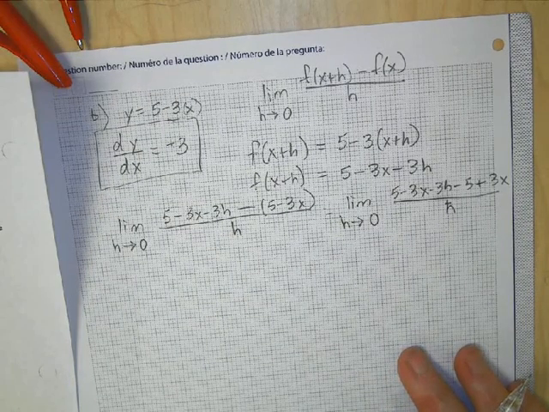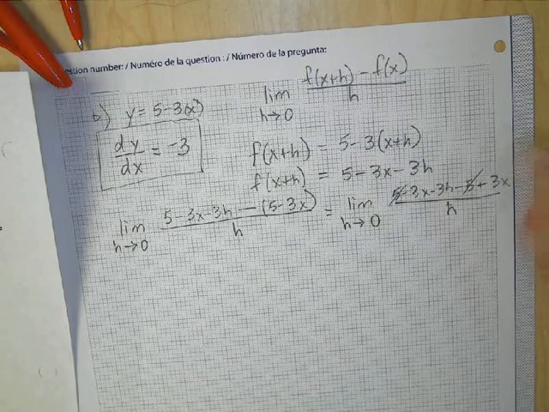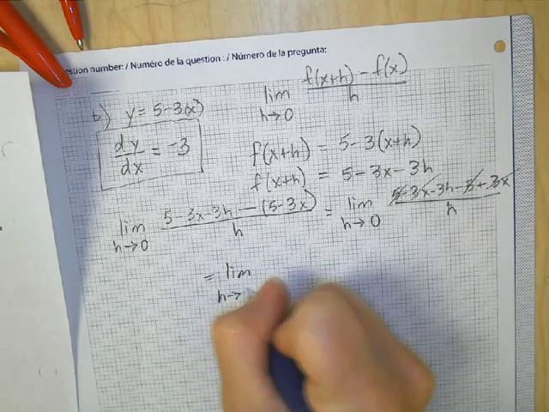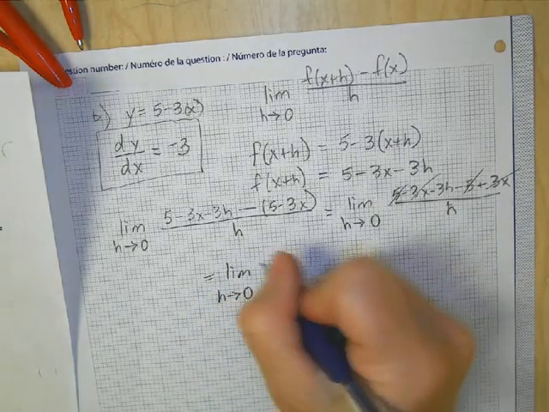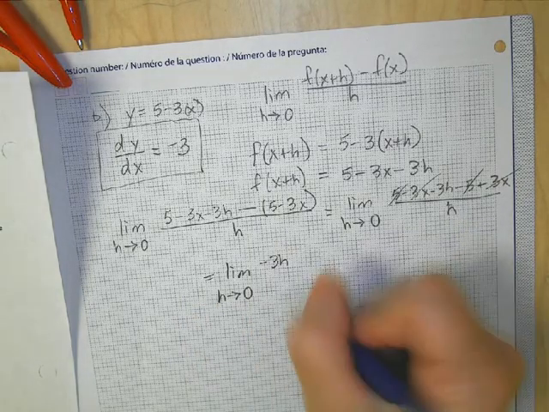Now 5 minus 5 is 0, negative 3x plus 3x is 0. I'm left with the limit as h approaches 0 of negative 3h over h.